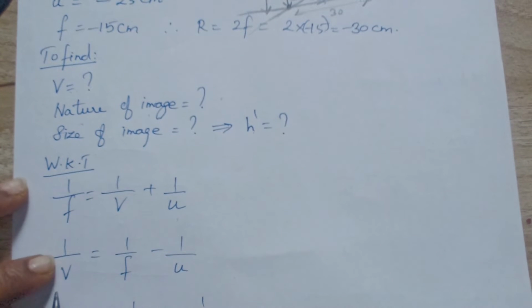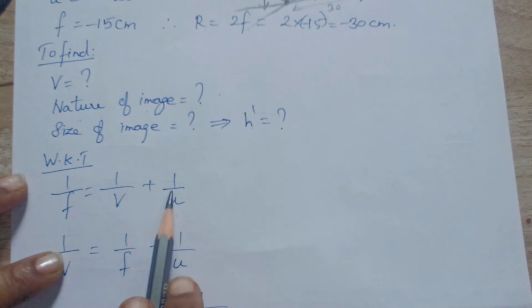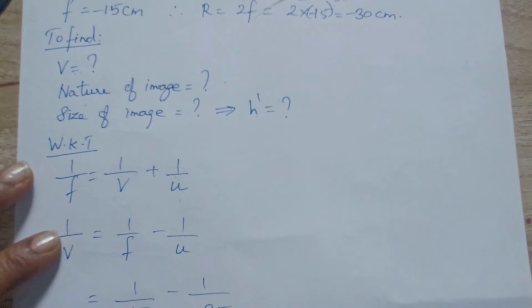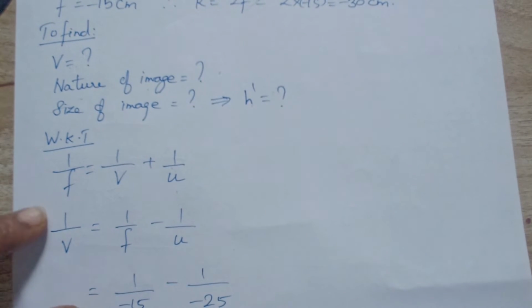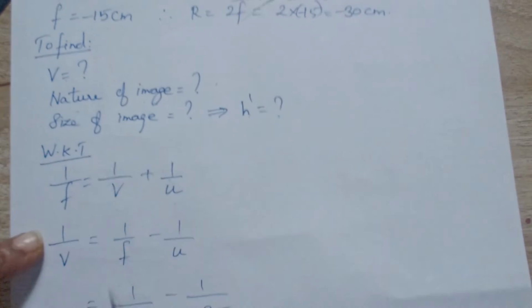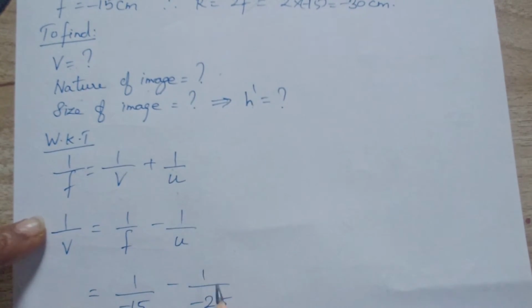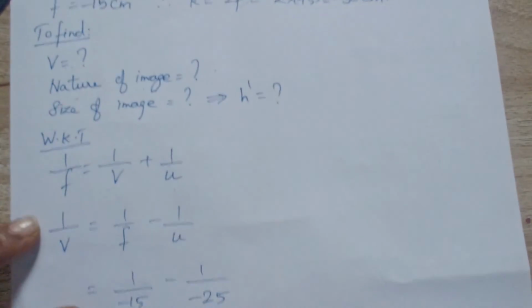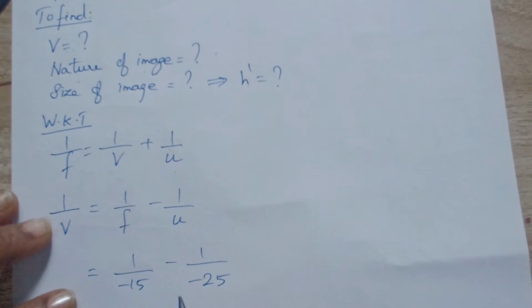So you need to find the value of V. Keep it here, and this U will move to this side, so it becomes negative. 1 by F minus 1 by U. So what is the F value? It is minus 15. So 1 by minus 15 minus 1 by U. The U value is minus 25. Substitute this and find this.